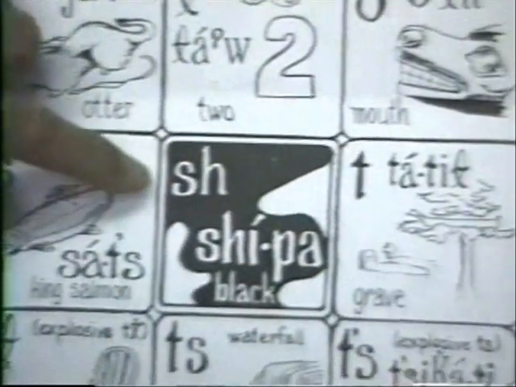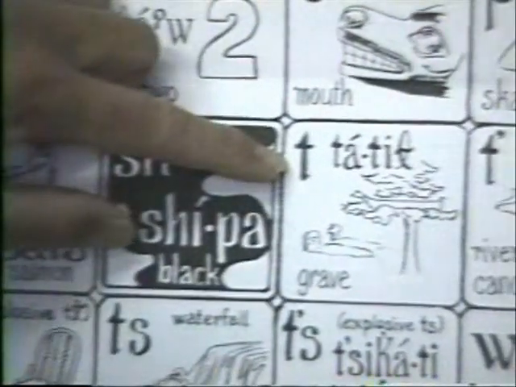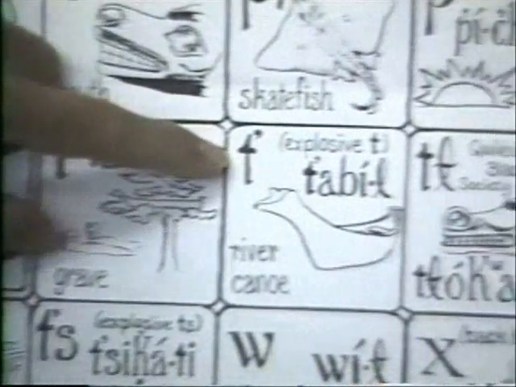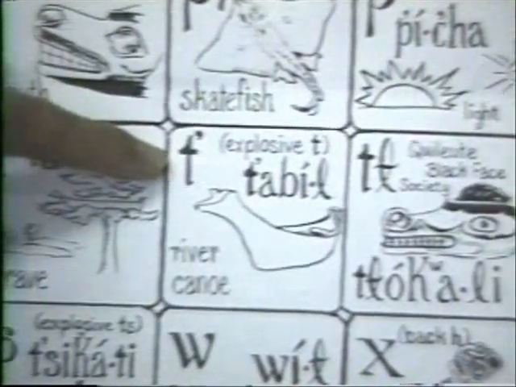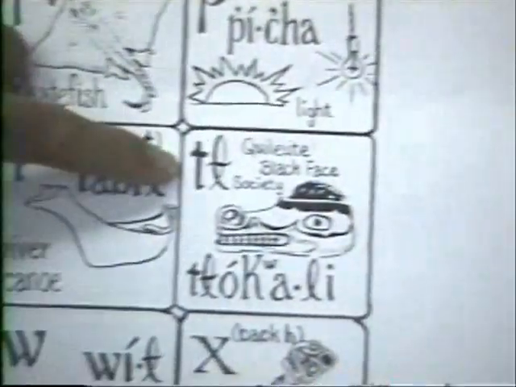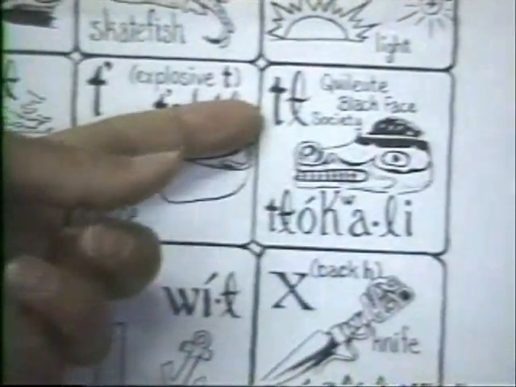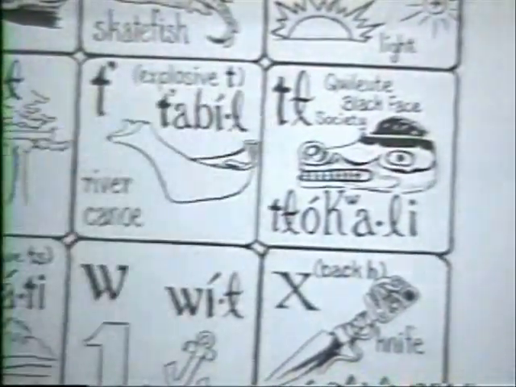Sha, shkʷash. Ta, tatif. Tz'a, tabel, tla, shkʷash. This again is a combination of a T plus a tha. Tha.